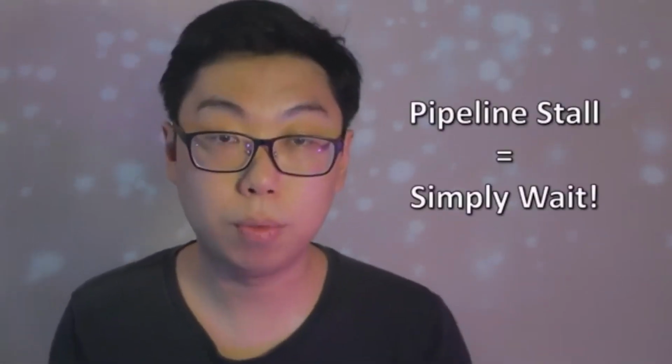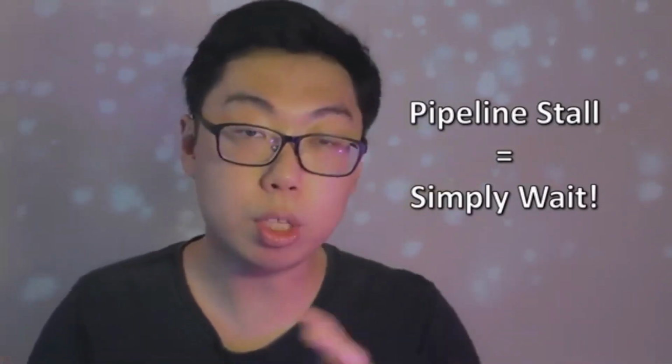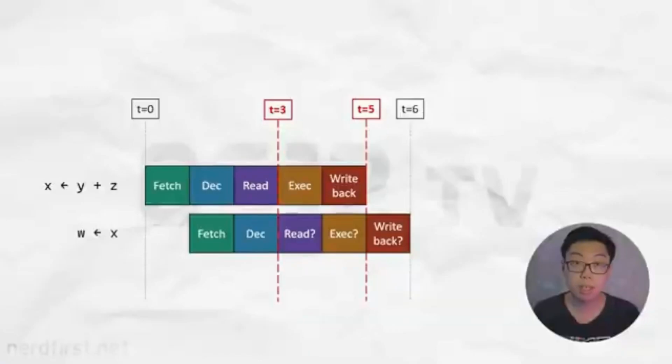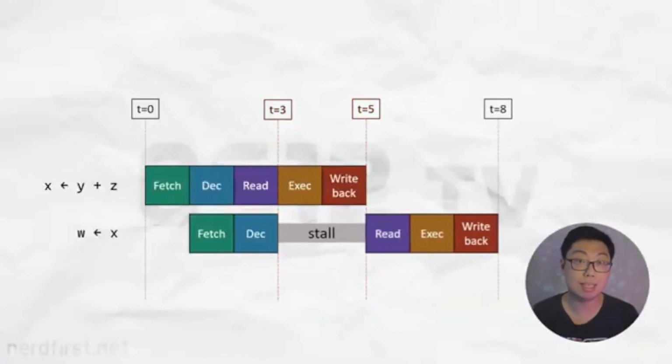So how do we deal with this problem? There are several strategies that are relevant here, the simplest of which is a pipeline stall. We simply wait. If we know that information isn't going to be populated in time, we simply pause the second instruction. It will sit around and wait until the data is ready, then it continues. Very simple to discuss and implement.